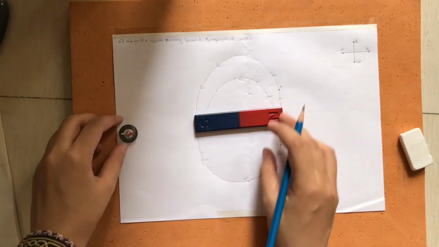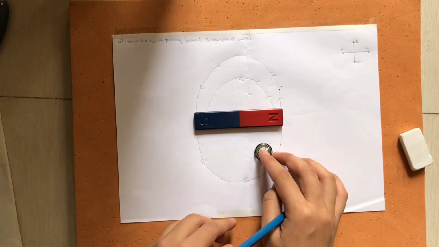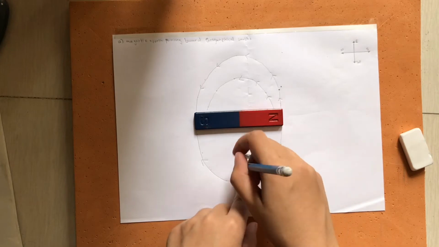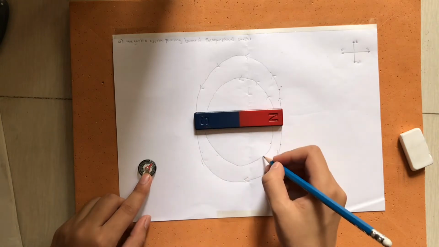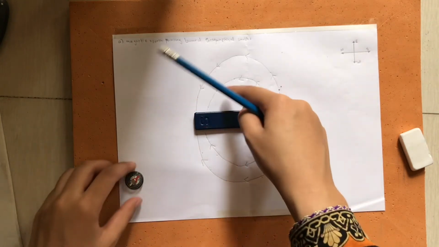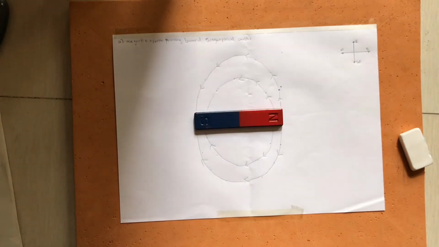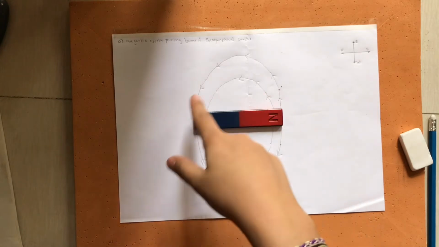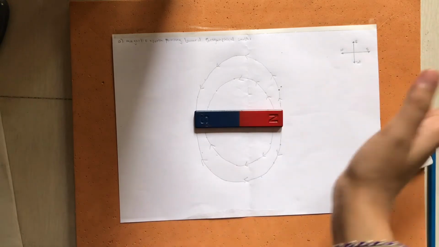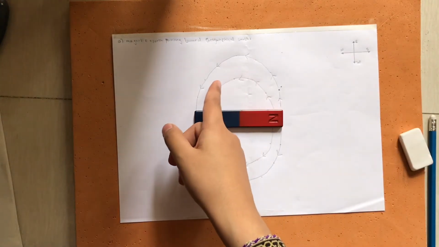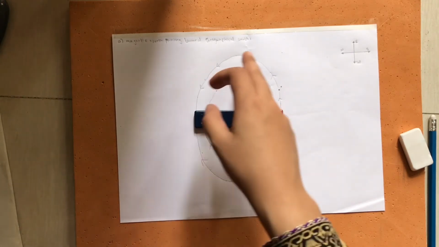I will do the same on the other side. You will do the same procedure for 3 to 4 magnetic lines of force. So in this part A, you simply see that when I place my magnet with the north pole pointing towards south, my magnetic line of forces goes from north to south, and this is the effective area of this bar magnet.